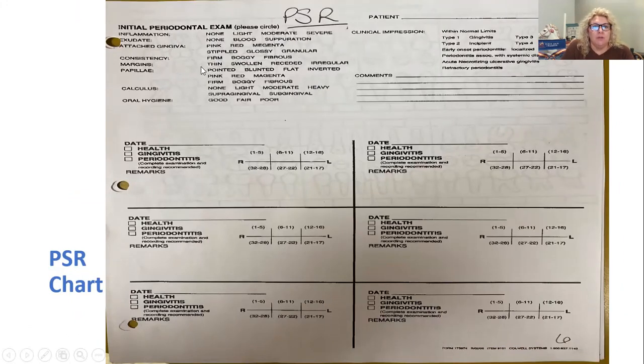And then they're also looking for the margins. They're looking at the papilla. They're looking at calculus. They're charting oral hygiene. And then I can even write down some different comments and different impressions here. So like I can make lots of notes here. The health, gingivitis, periodontitis, they can, and then make notes here as well. So the charts can actually help the hygienist and remind them, what are they looking for? What are they looking at?